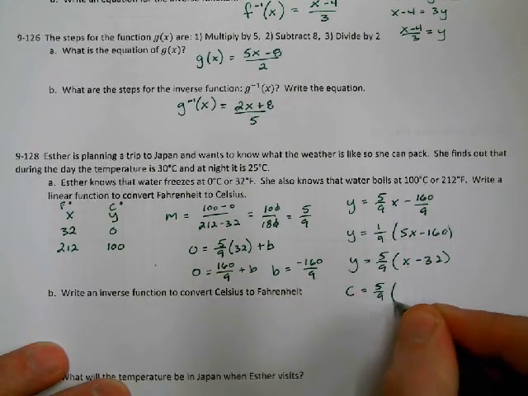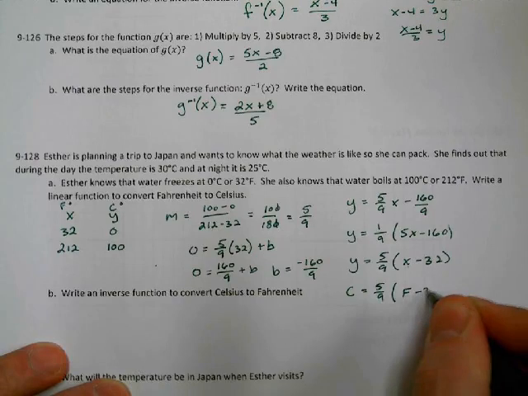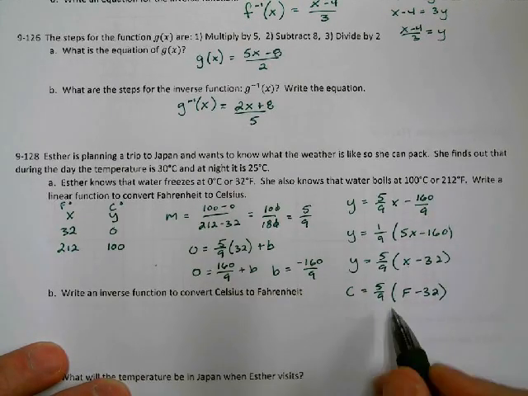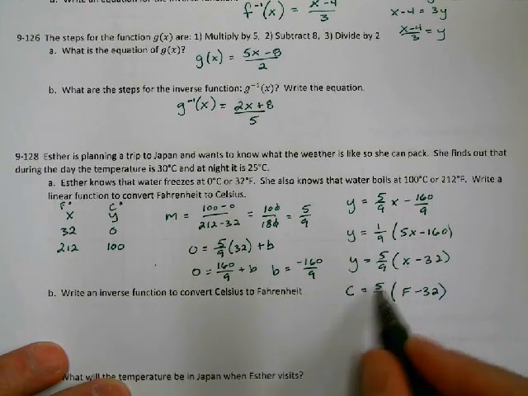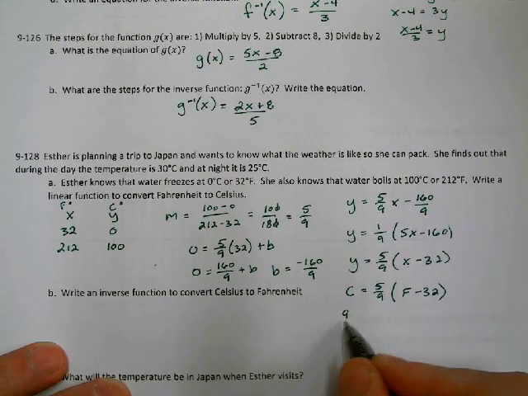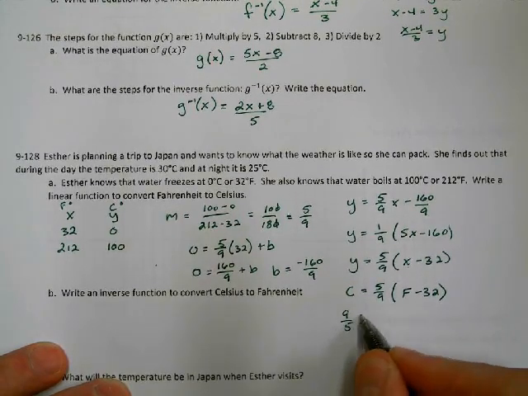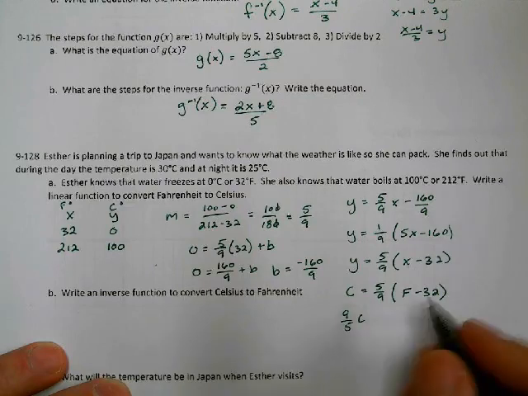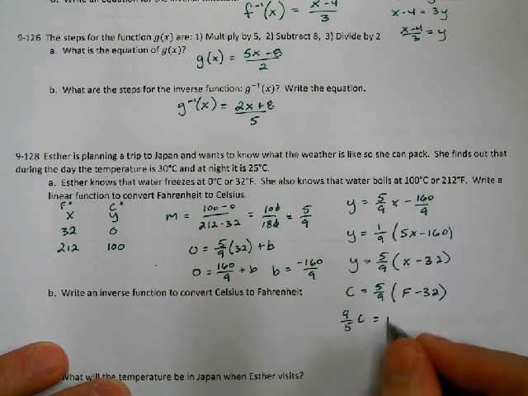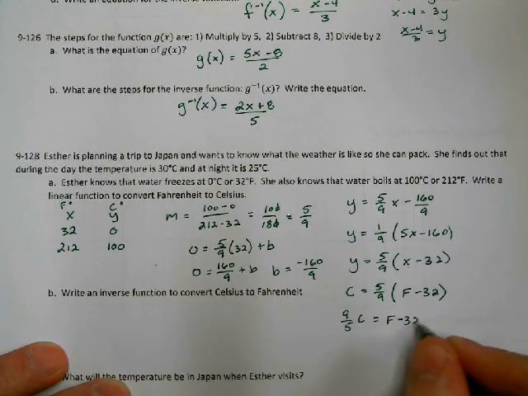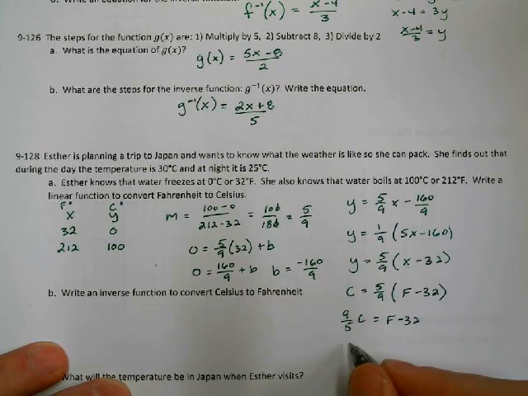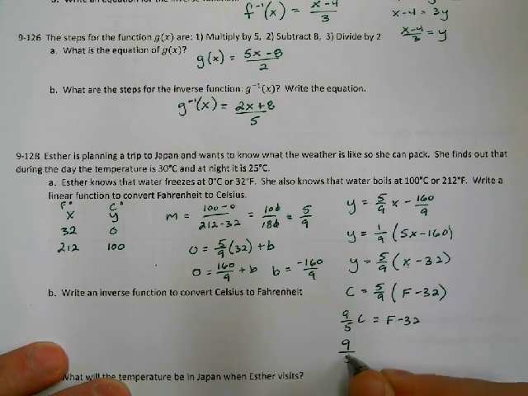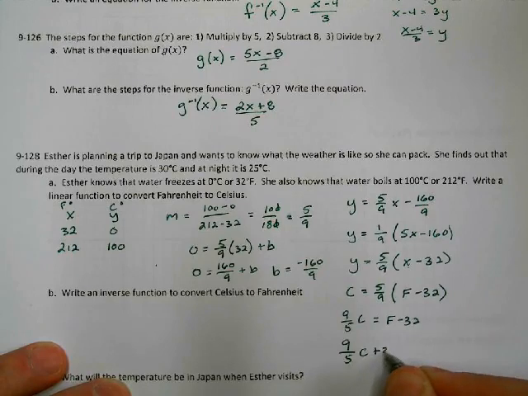So this is Celsius equals 5/9 Fahrenheit minus 32. So I can start by multiplying by the reciprocal of 5/9, that's 9/5, or 9c over 5. And then I can add 32 to both sides. So now I've got 9/5 of Celsius plus 32 equals Fahrenheit.